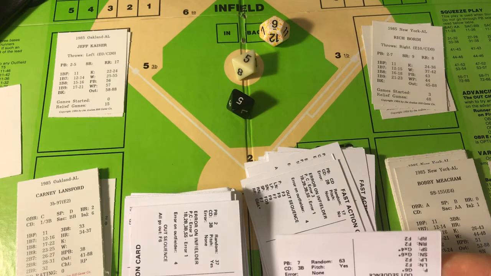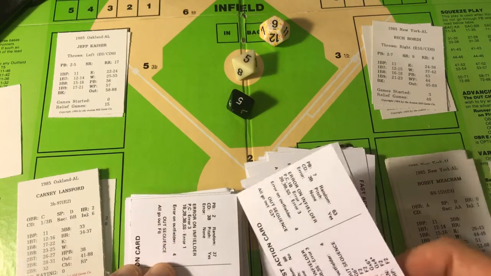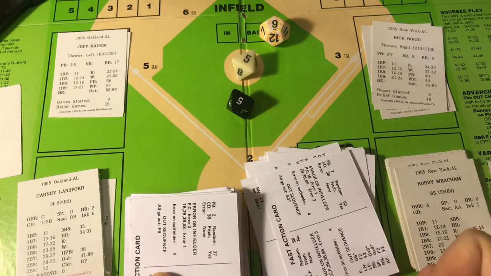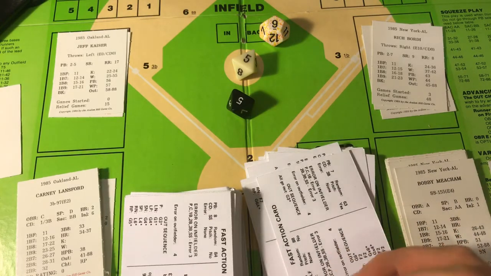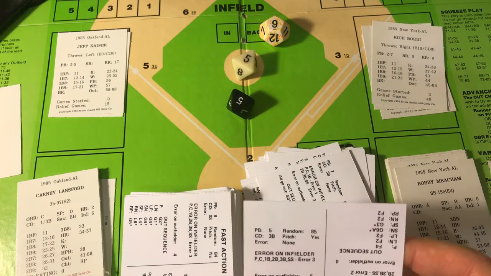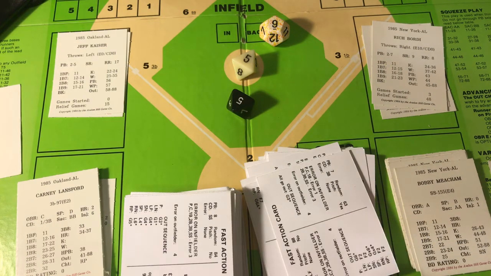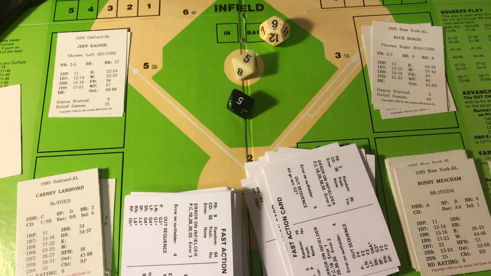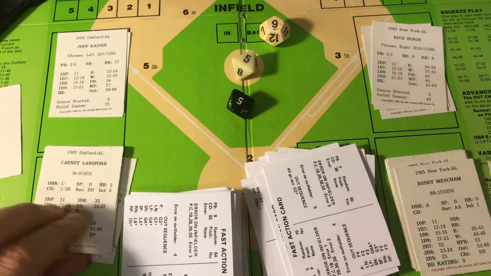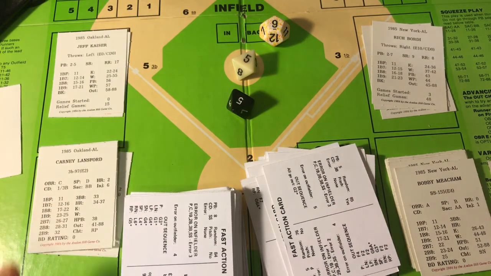RP out is a grounded at first. That's a potential double play here. Carney Lansford's an OBRC, which is not that fast a runner. And if there's no error, it's going to be a 3-6-3 double play. Now, if Carney Lansford were an A runner, then he would beat that out. A or B would actually beat that out. So that's 3 outs now. Go to the top of the 9th.